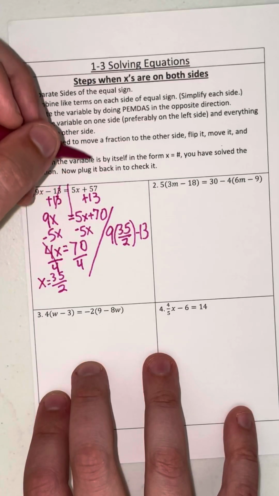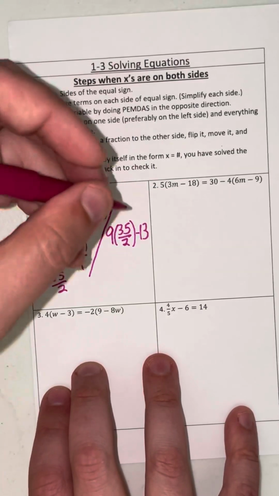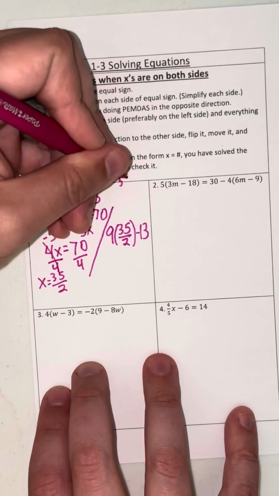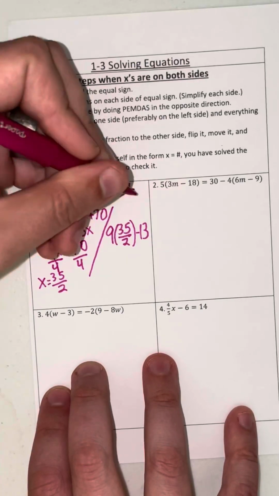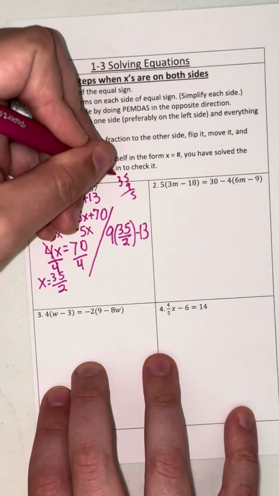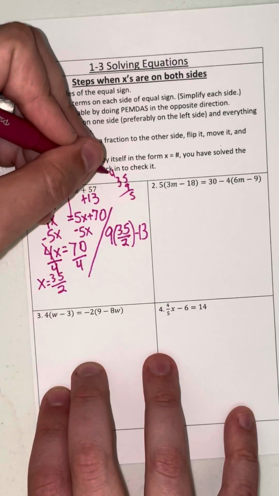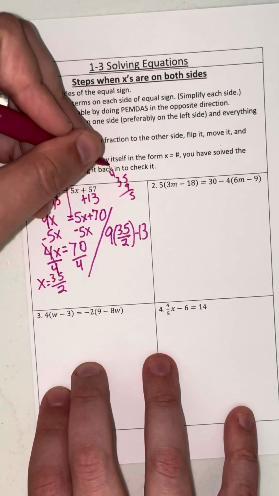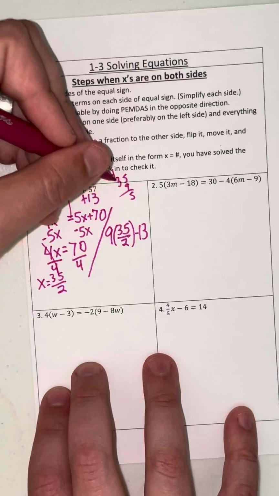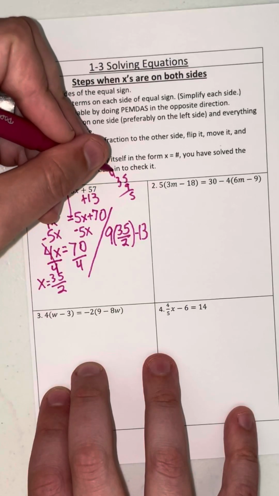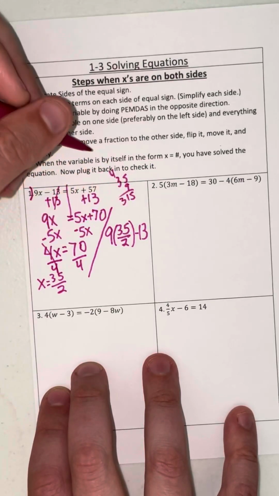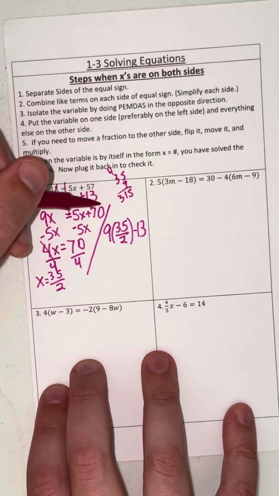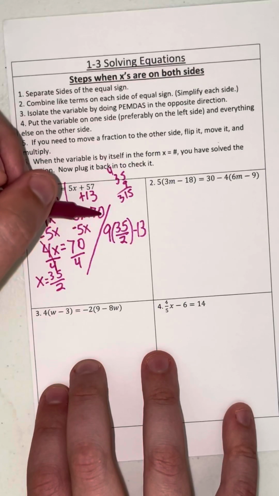As I'm working that out, 9 times 35 gives me 315. So I'd have 315 over 2.